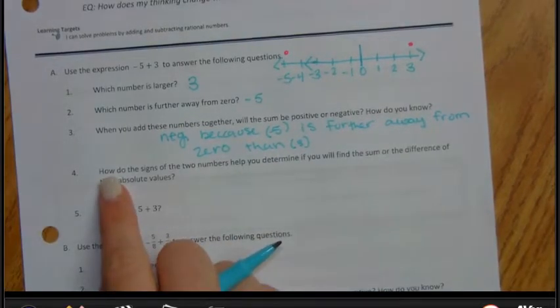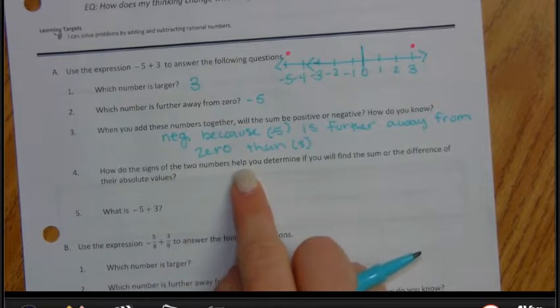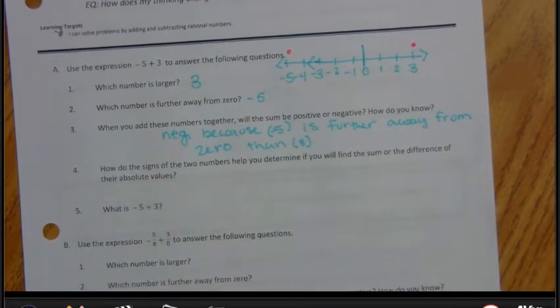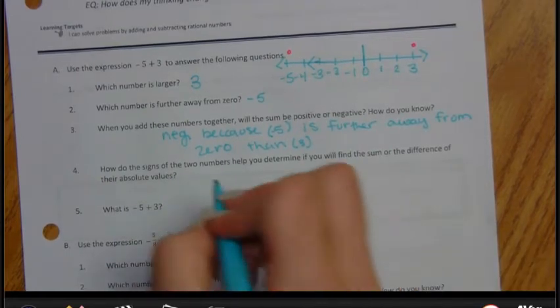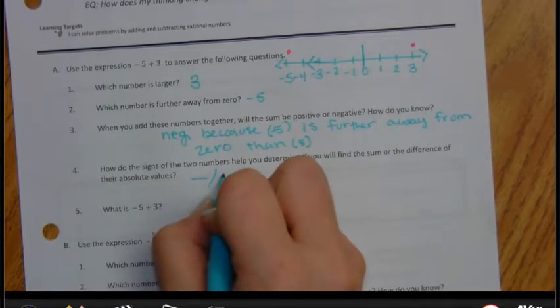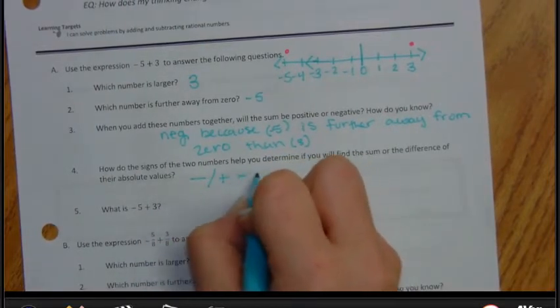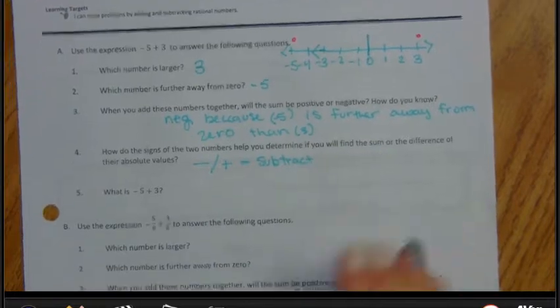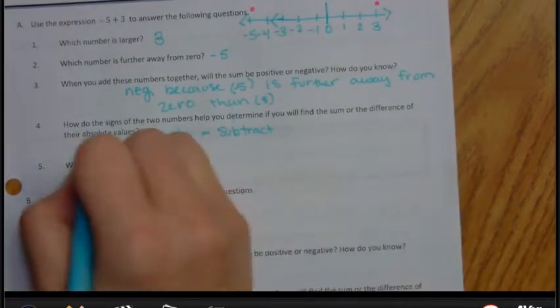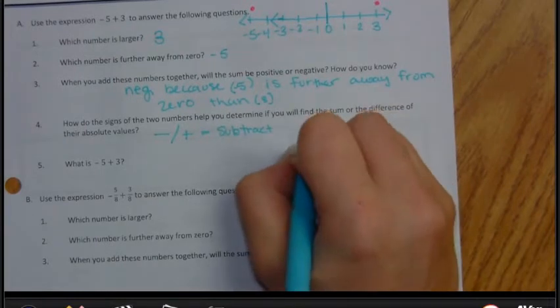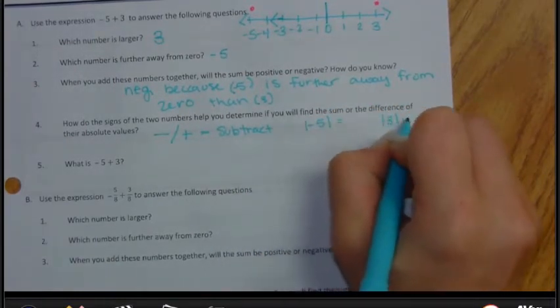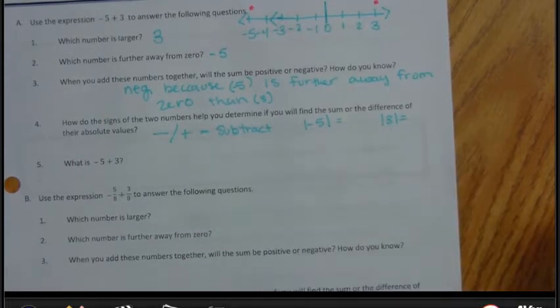How do the signs of the two numbers help you determine if you will find the sum or the difference of their absolute values? If I have a negative sign and a positive sign, I will subtract my two values. Meaning I'm going to take the absolute value of -5, and the absolute value of 3, and then subtract the two numbers.